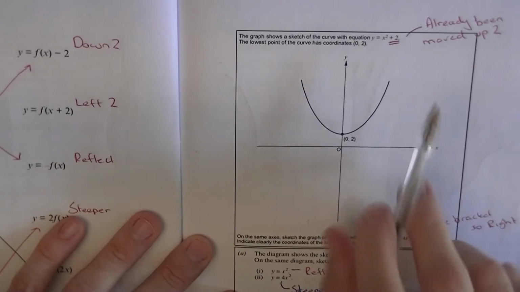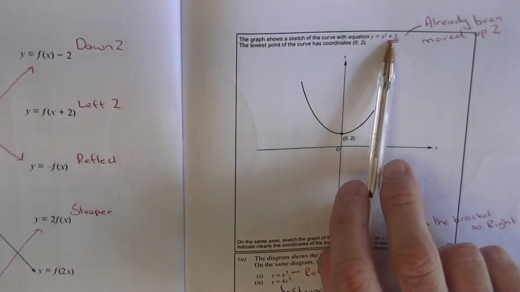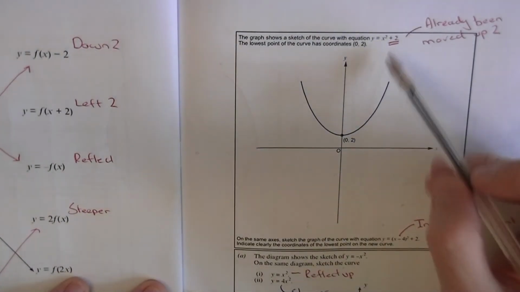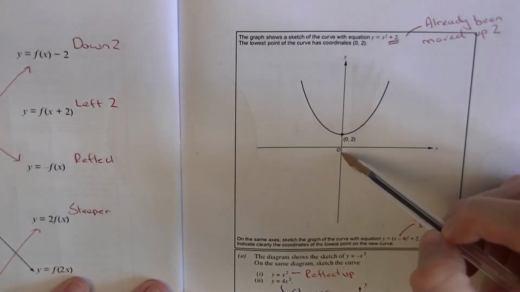Okay. This one. They're saying we have drawn x squared plus 2. So we're not using f of x now. They're actually telling me the actual graph they've drawn is x squared plus 2. In other words, they've already moved it up 2. They've taken the x squared and moved it up 2, hence why it cuts in there rather than there.